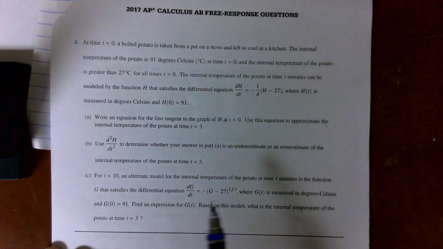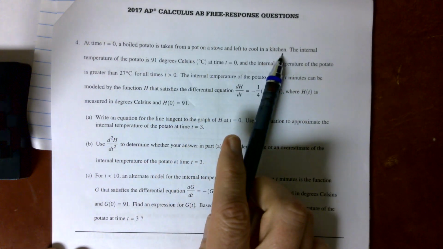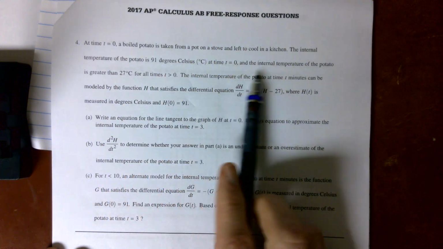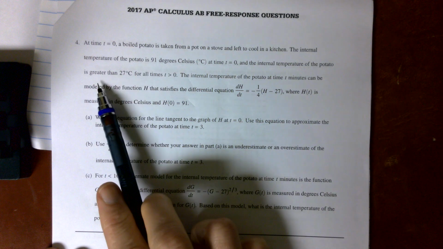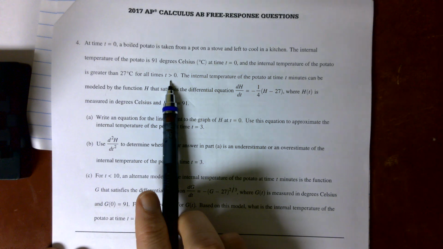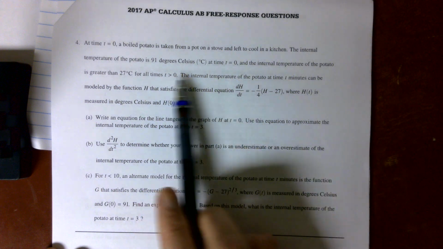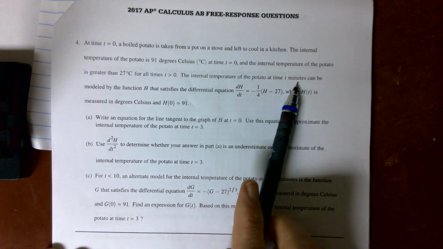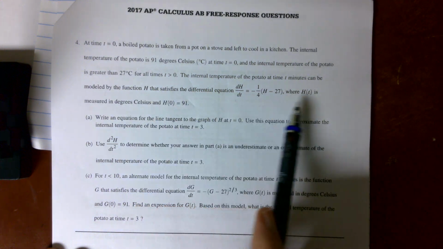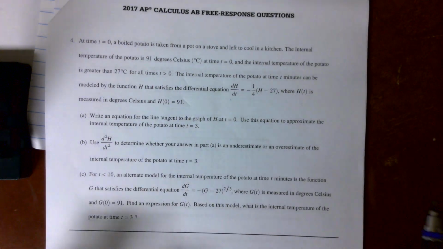So, let me start off. At time t equals 0, a boiled potato is taken from a pot on the stove and left to cool in the kitchen. Blah, blah, blah. The internal temperature of the potato is 91 degrees at time 0. The internal temperature of the potato is greater than 27 degrees for all times greater than 0. The internal temperature at time t minutes is modeled by a function h that satisfies the differential equation, where h is measured in degrees Celsius. All right, that's a lot of words, right?